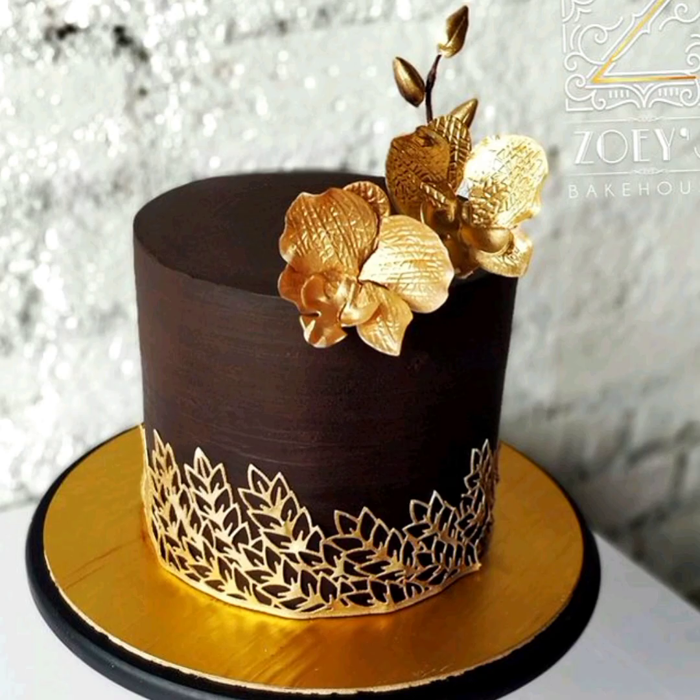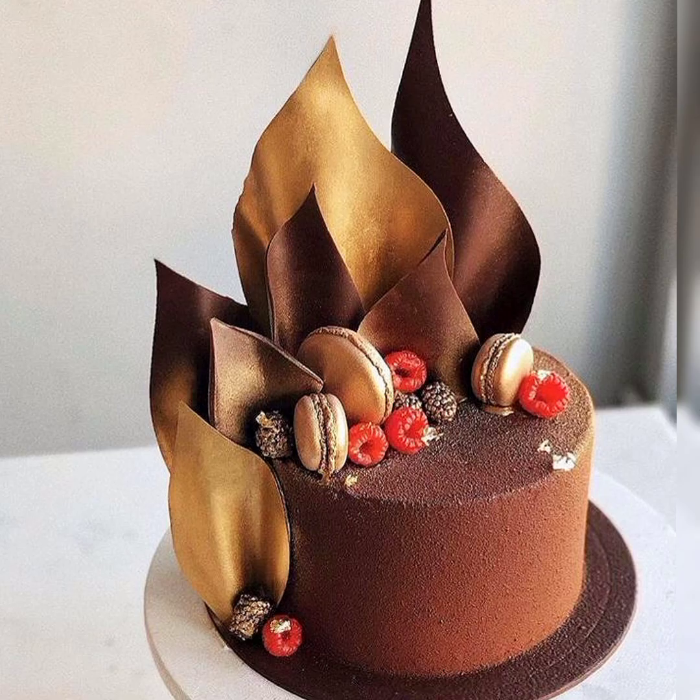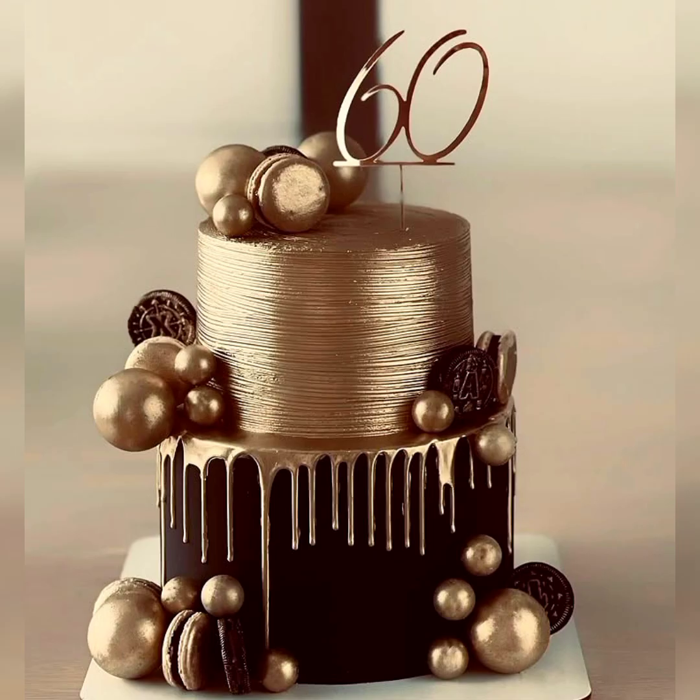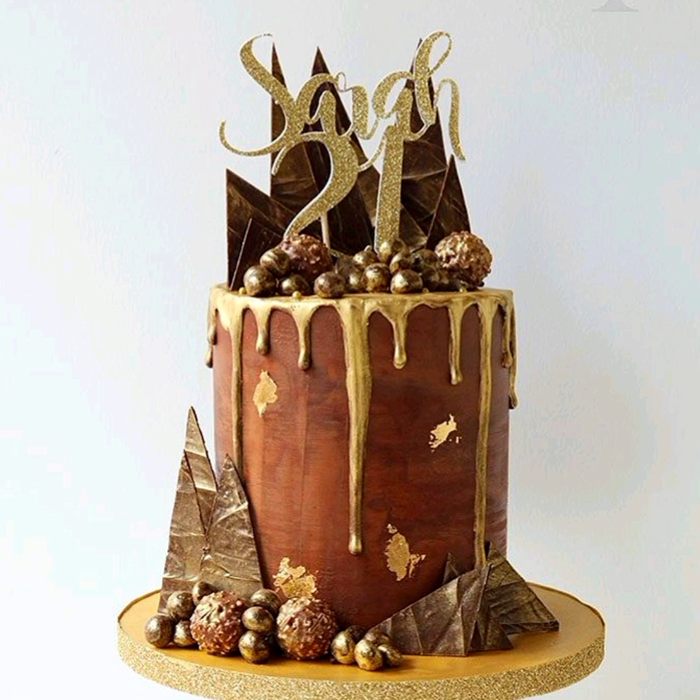Today we are showing you 15 stunning chocolate cake designs with gold accent. These cakes are rich, classy, and perfect for birthdays, weddings, or any celebration that needs a little luxury. Let's explore these golden delights.